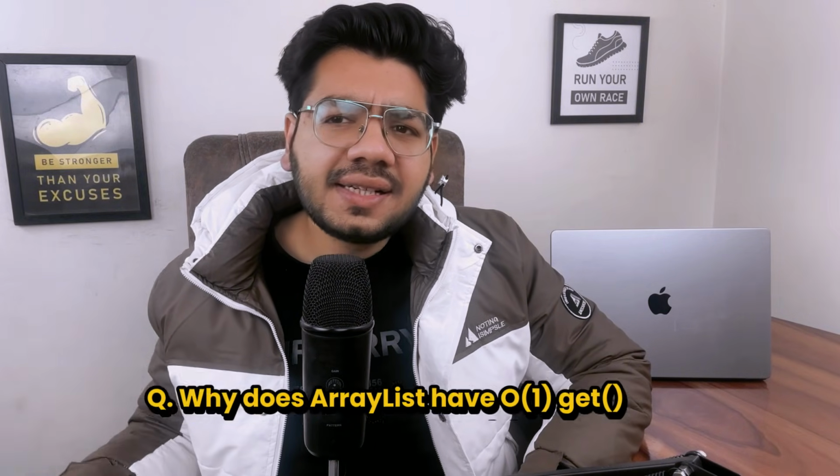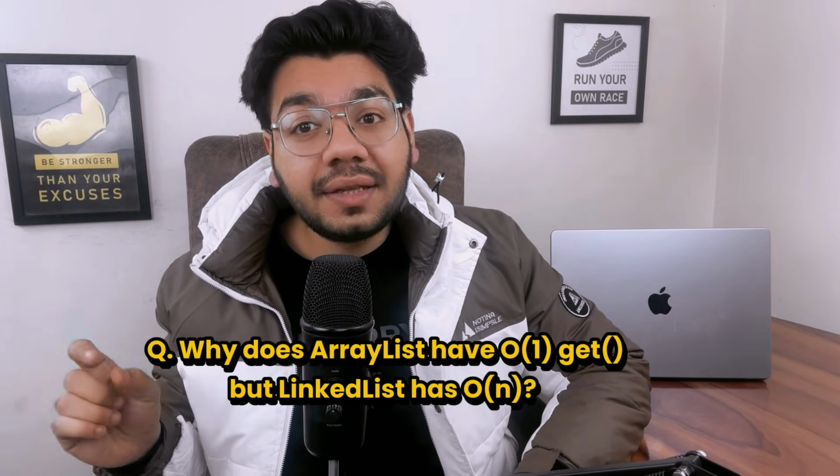Then they asked why does ArrayList have an O(1) get method but LinkedList has O(n). ArrayList provides O(1) get because it stores elements in a continuous memory array, so we can directly access any index, whereas LinkedList has an O(n) get method because it stores elements as nodes and we must traverse from the beginning or end to reach the required position.